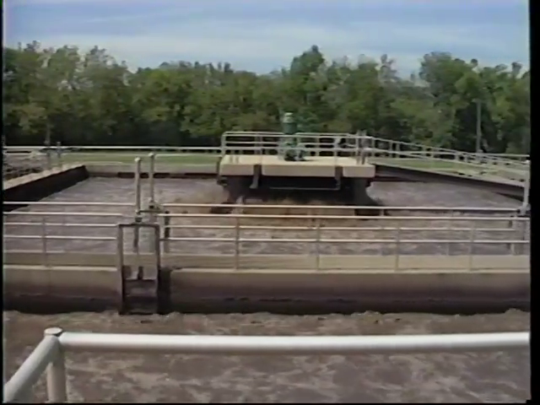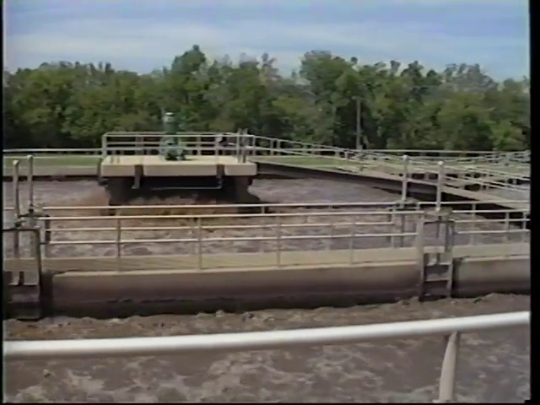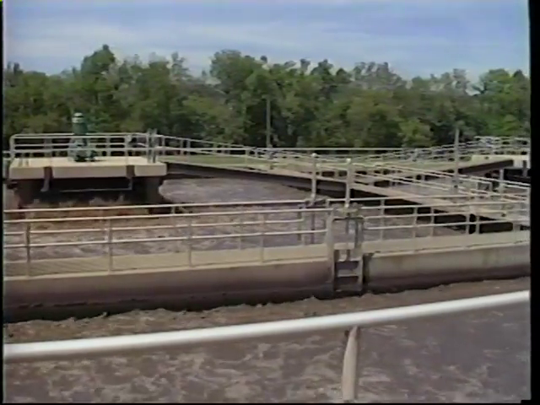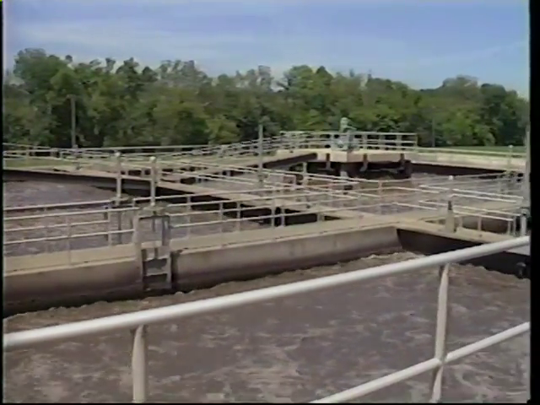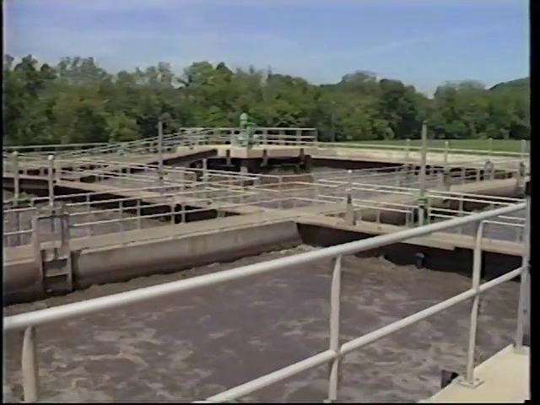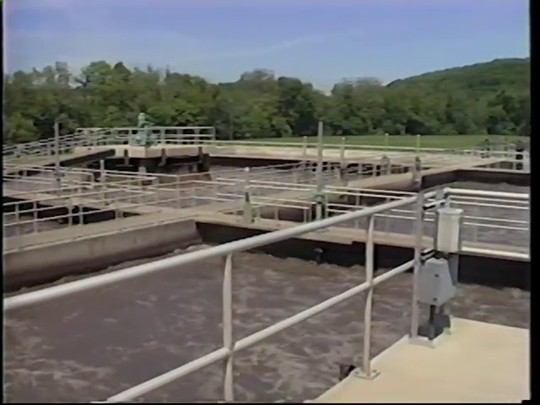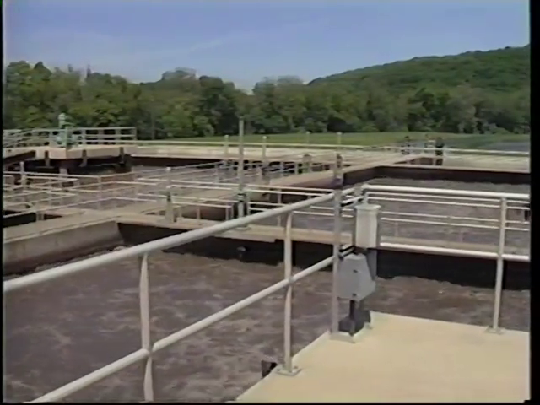The step feed system may look very similar to a conventional activated sludge facility. In fact, with step feed, there is a great deal of flexibility and it can be operated as a conventional or even in a contact stabilization mode.